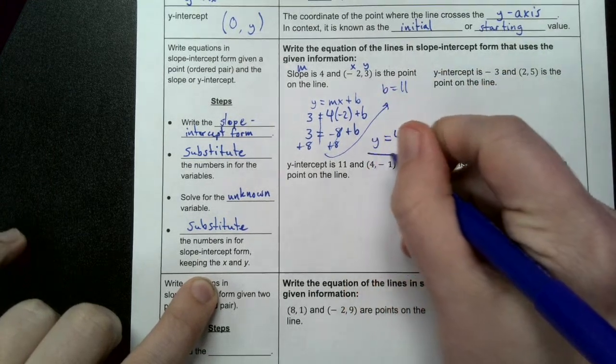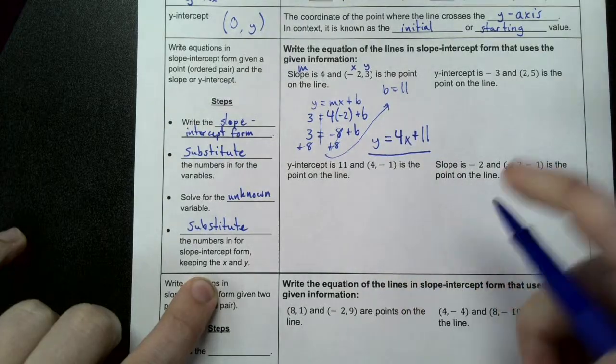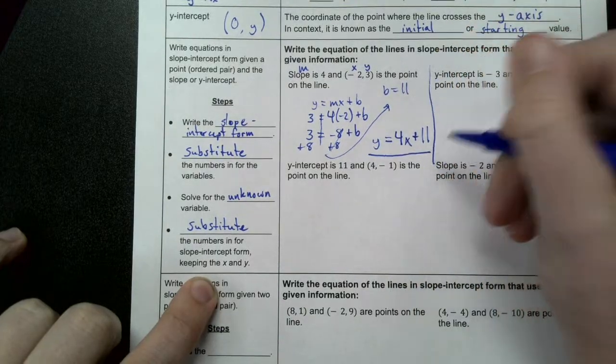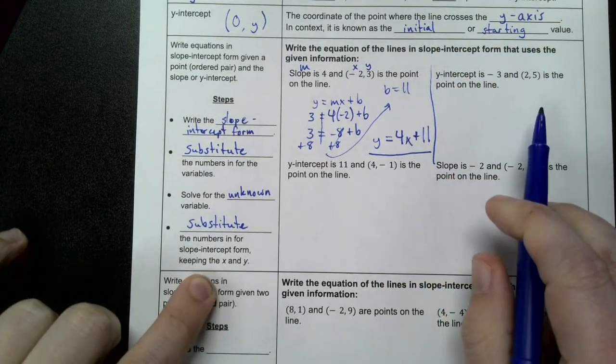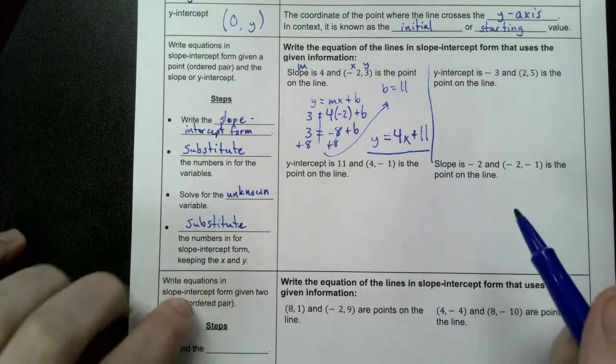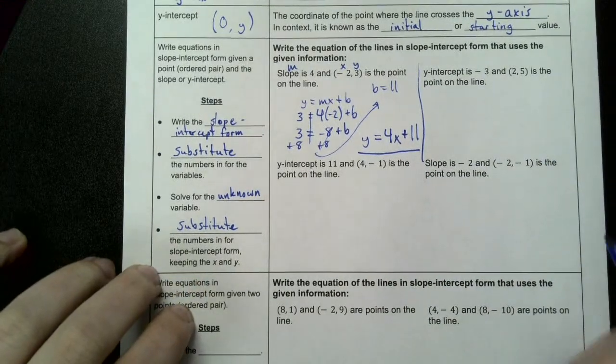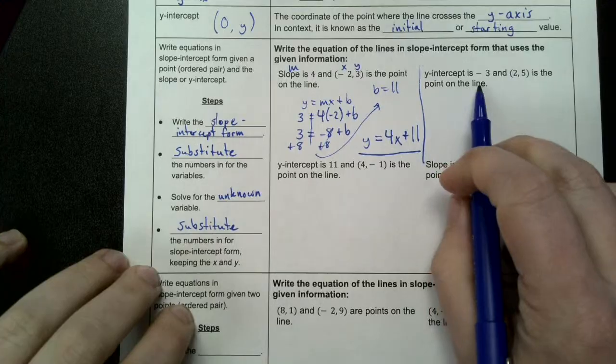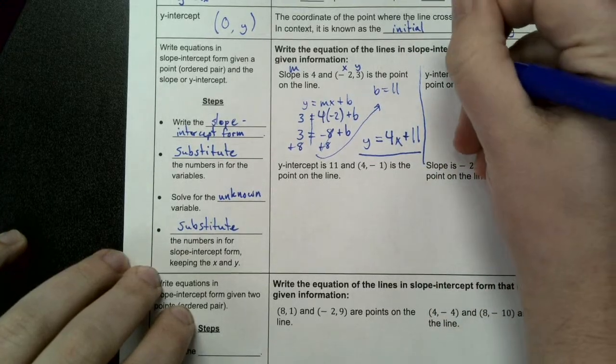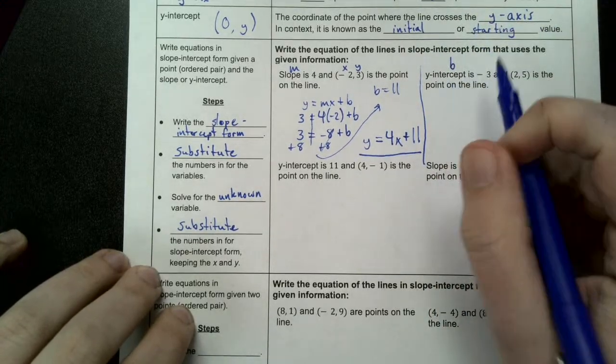And that's it. All right, that's it. So I'm going to do one more example, this one here, and then I'll let you guys do this one. Pause the videos on that and we'll go from there. So it says y-intercept is -3. So this is b. The y-intercept is b.